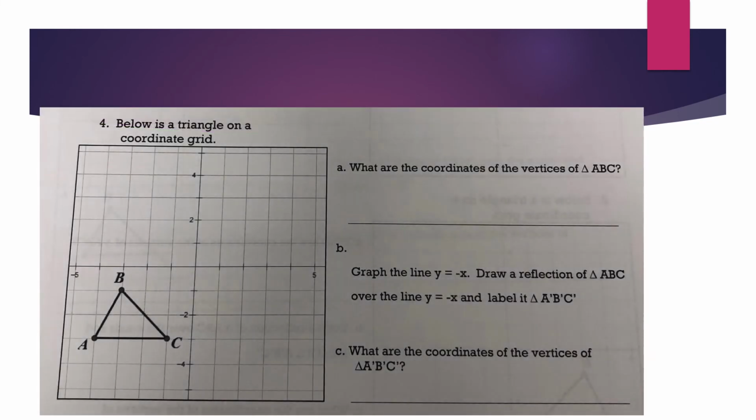Our last one, number 4. This wants you to graph the line y equals negative x. Negative x means negative 1 for the slope. So that means this line right here. We want to draw a reflection of this triangle across it. We have these points for A, B, and C. Make sure you confirm that they are the same ones that I have. So if we move it all the way across, it's going to look something like this.